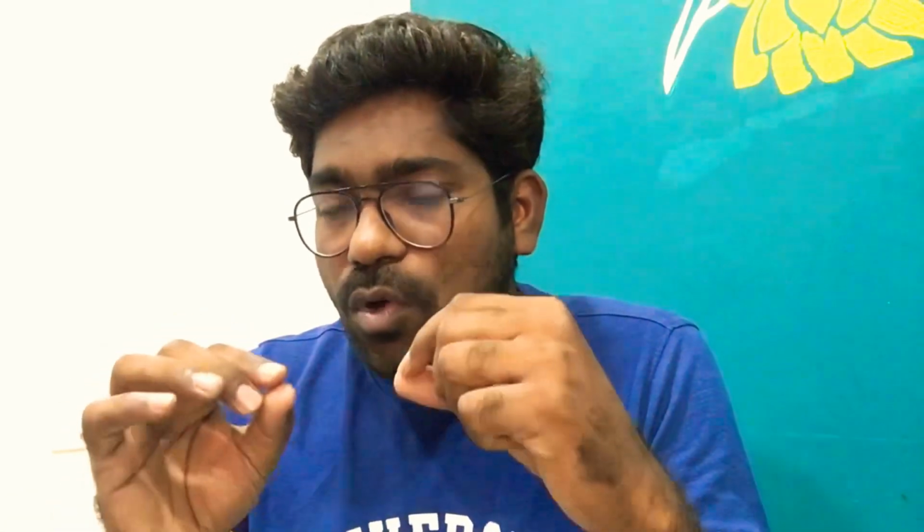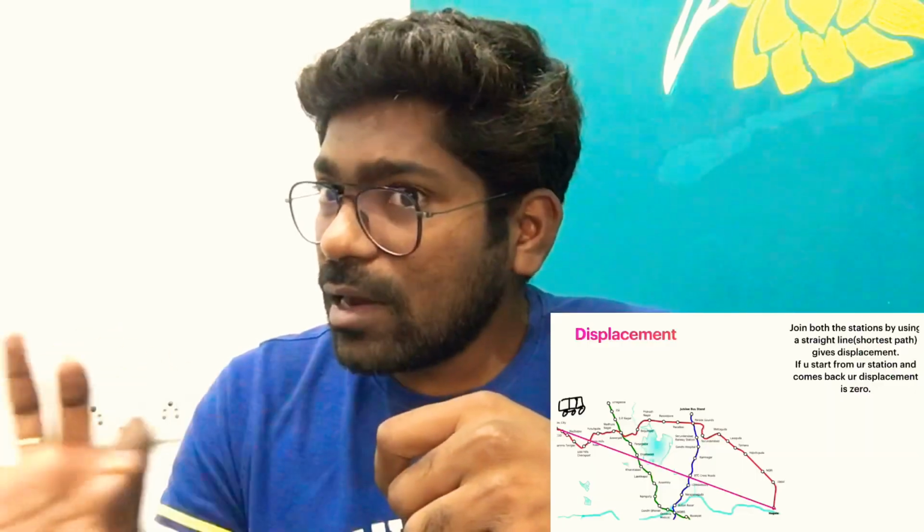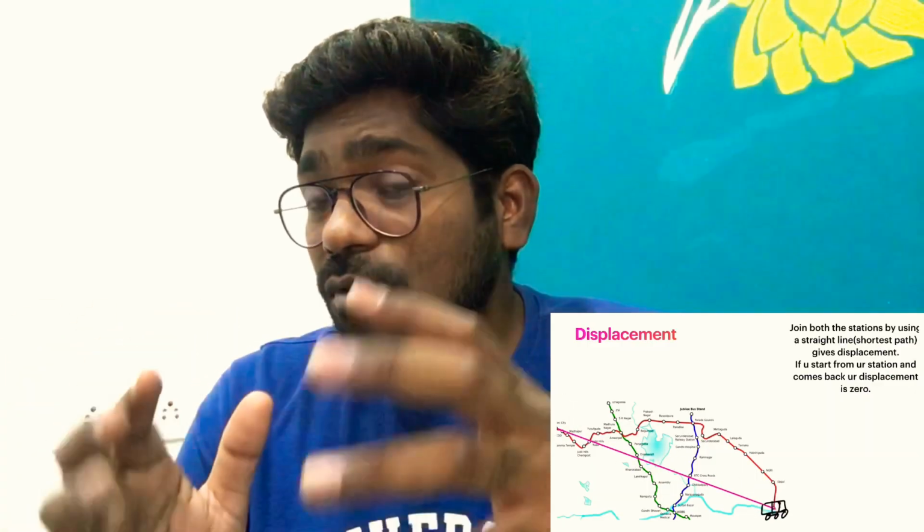But when it comes to displacement, you can see this is the shortest path. You know, your train might be covering a zigzag path, but when it comes to displacement, you have to join the initial and final points by a straight line, right? What is the way to get a shortest path?